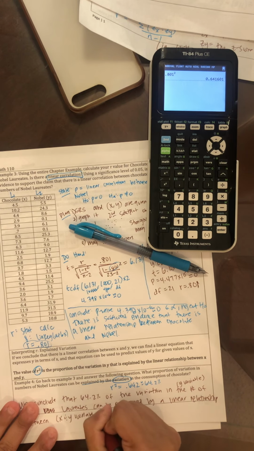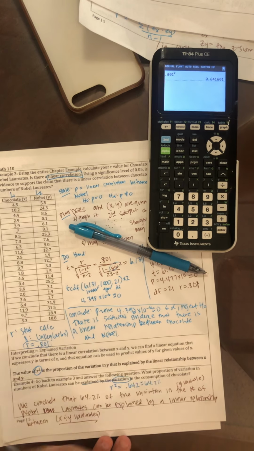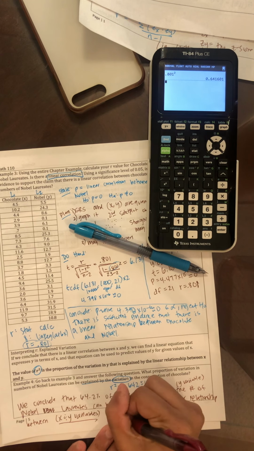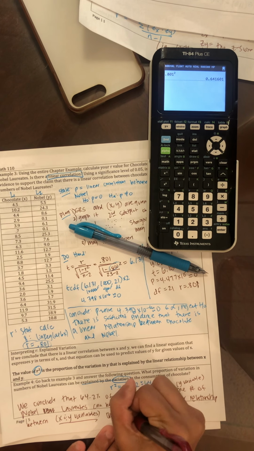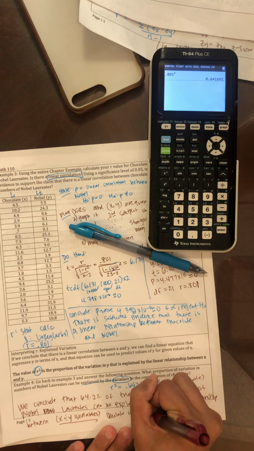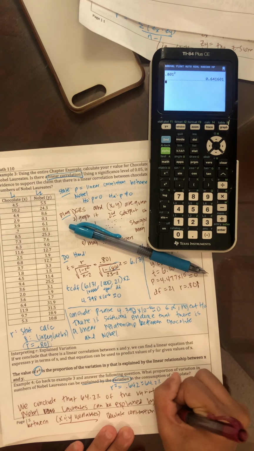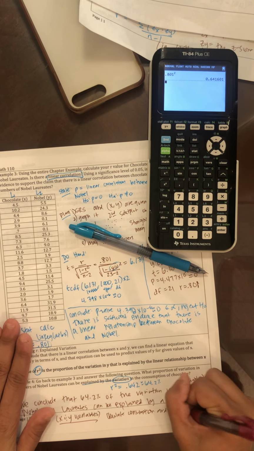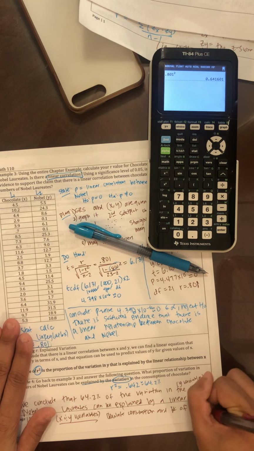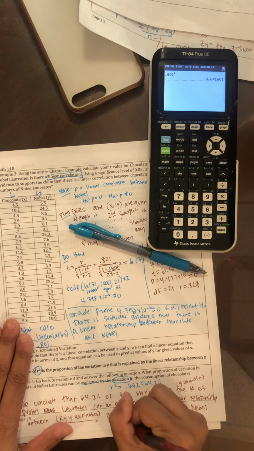Again, I'm going to write this out in terms of this one, but that's what you would fill in. So it can be between the chocolate consumption and the number of Nobel laureates.